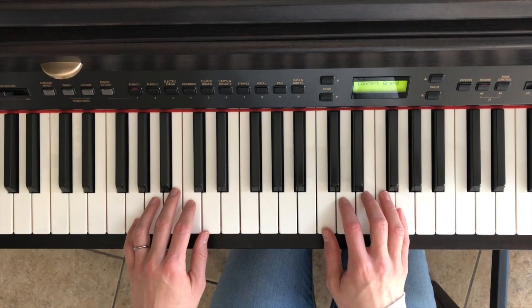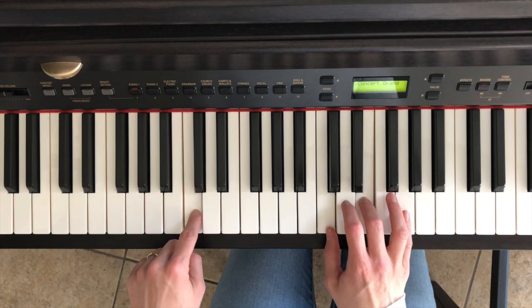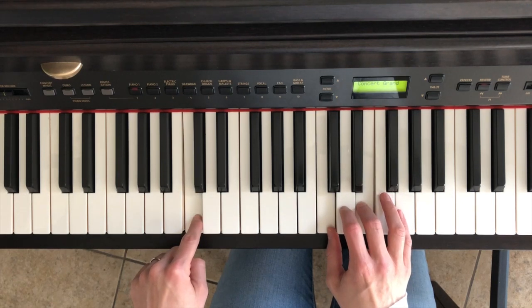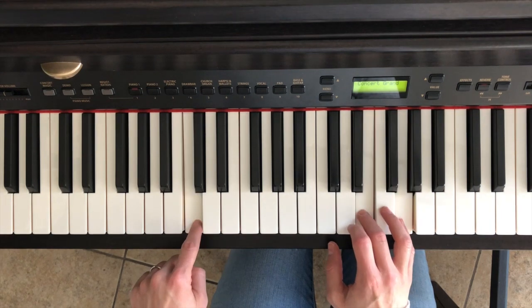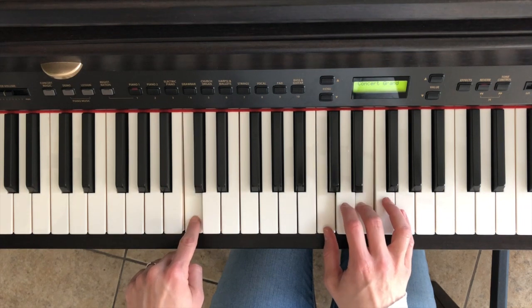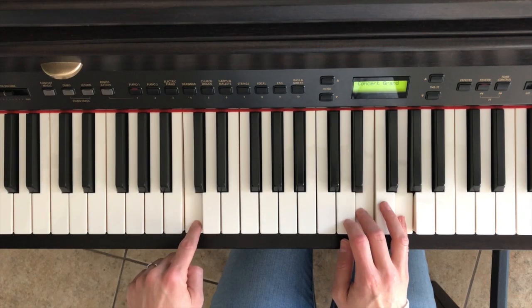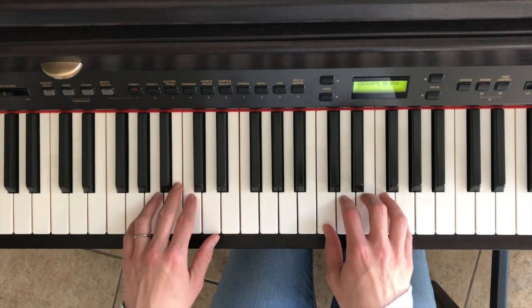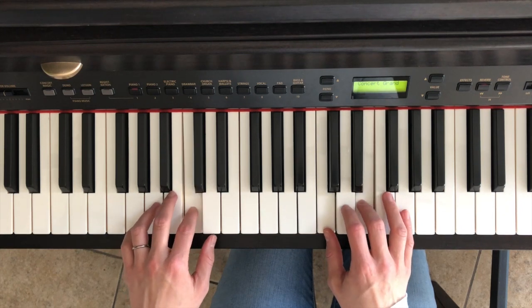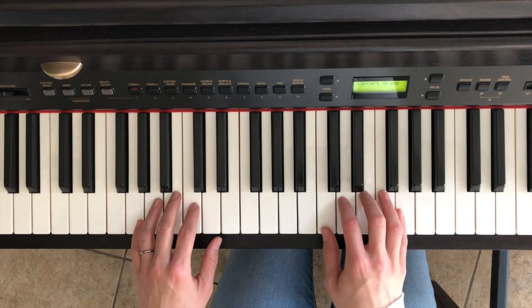With your left hand, all we're going to do is to play the C alongside the intervals that we're playing with our right hand. Okay, watch that again. And I will play it one more time. And next lesson, we will learn the final two measures of this song.